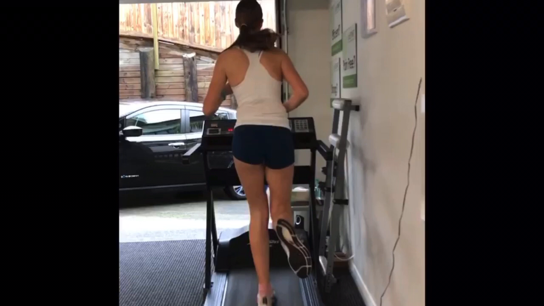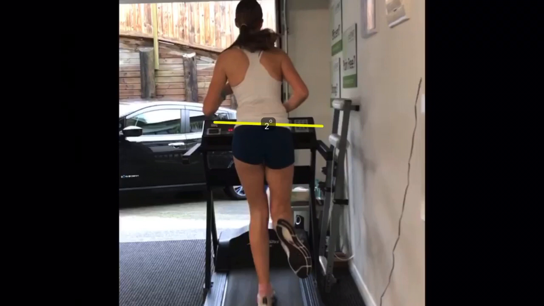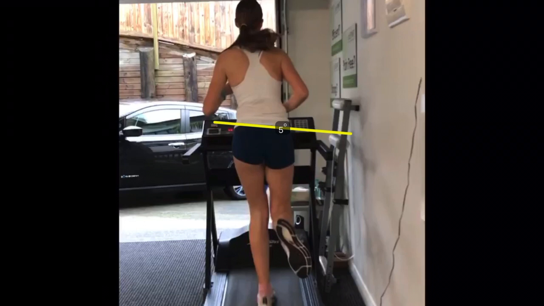Another way of looking at it is when the pelvis drops below the horizontal when standing, in this case on the left leg. So we can see the right hip is 5 degrees lower than the left hip. And it should be noted that hip adduction is a sliding scale. There can be significant variations within the amount of hip adduction we see within runners.